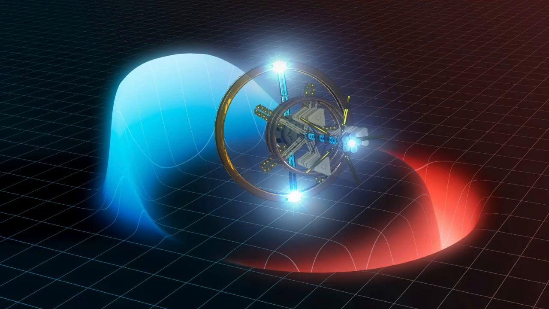So if you were to make a ship traveling, I'll just say, 99% of the speed of light, assuming we have the ability to get that fast, it will still take you a little over 4.3 years to reach.